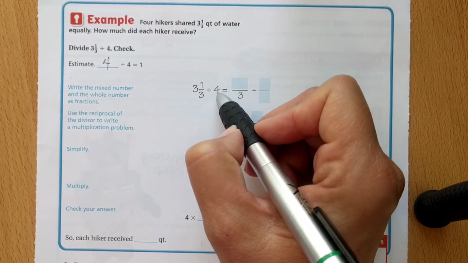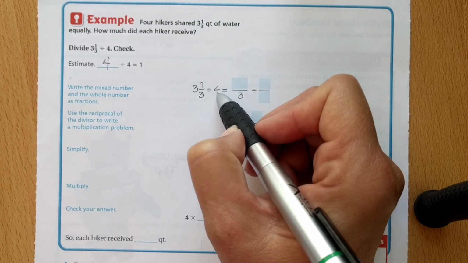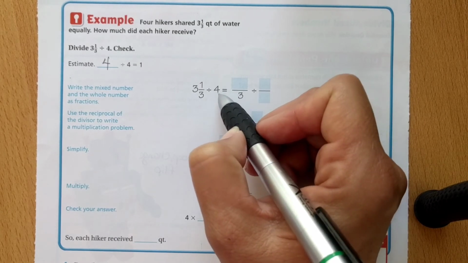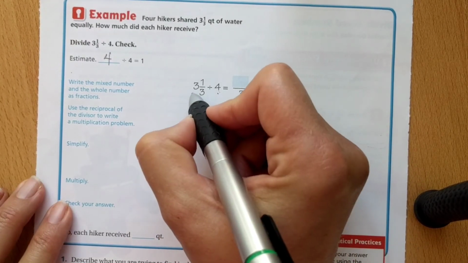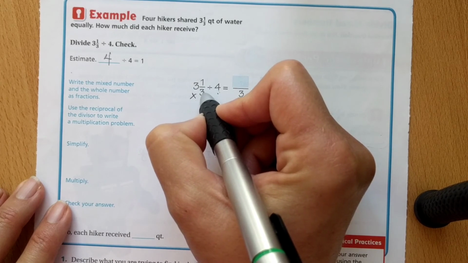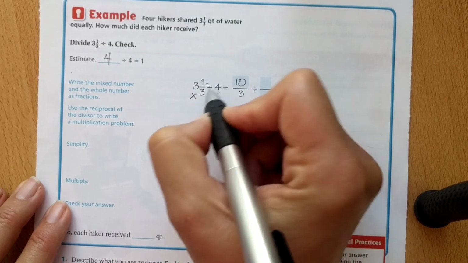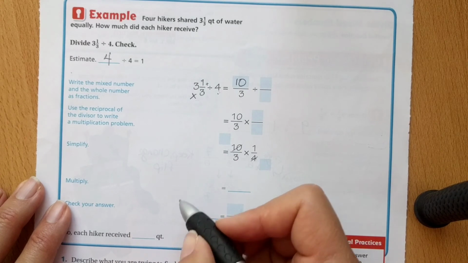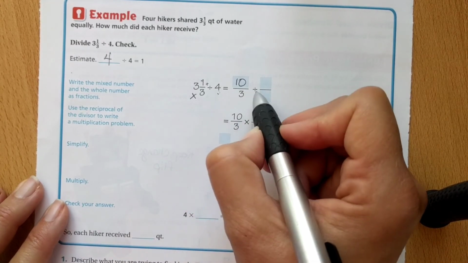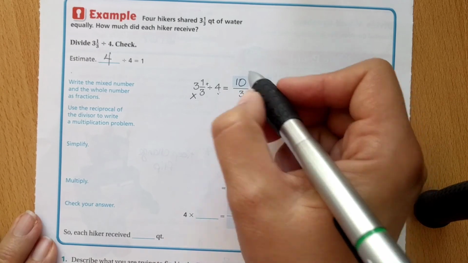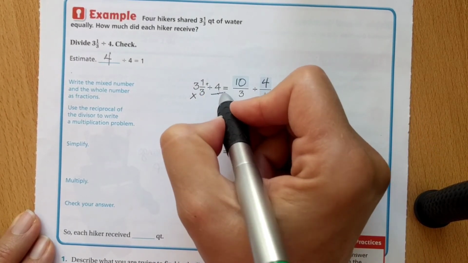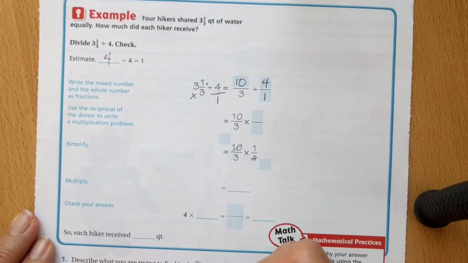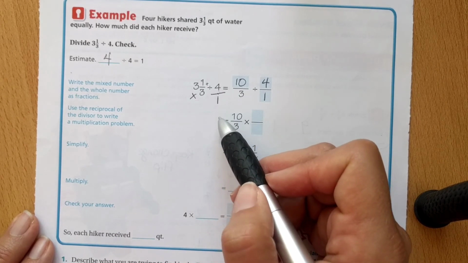Now I have a 4 here, not a fraction. I decided to go ahead and do this so that we can see how to flip this. So I need to convert this to a fraction greater than 1. So 3 times 3 is 9, plus 1 more is 10. Keep that denominator, 3. They're giving us space to do that. This is the same as 4 over 1. Whole numbers can be written as fractions. We just don't because it's not efficient. So 4 is the same as 4 over 1.